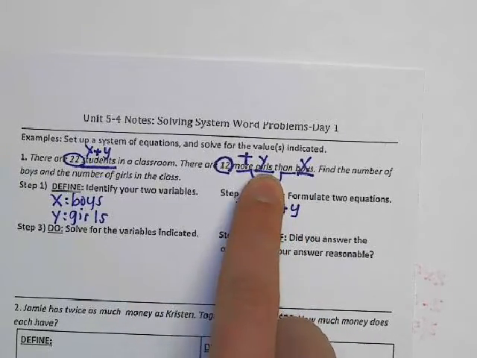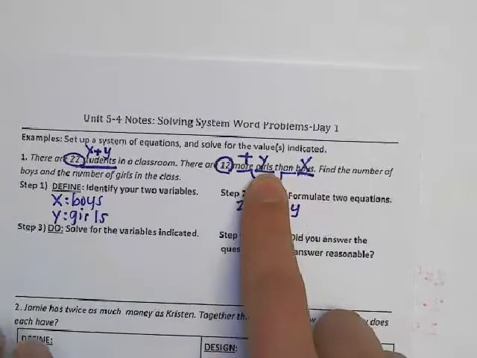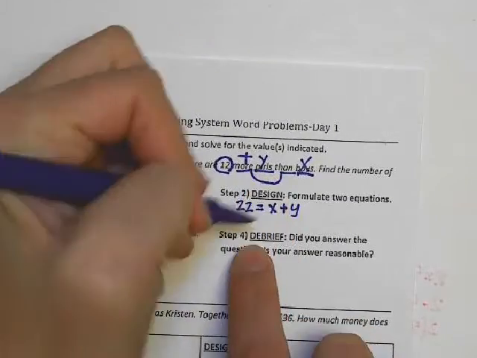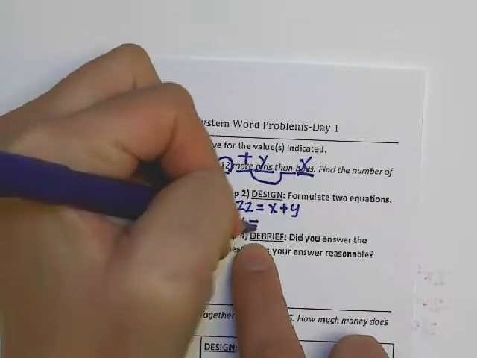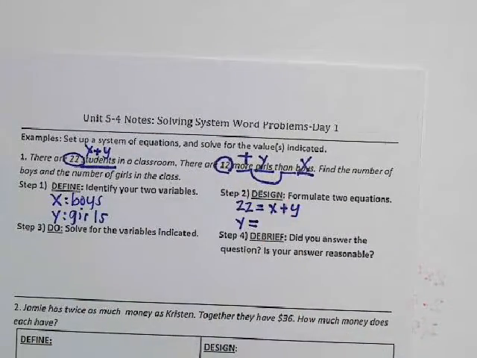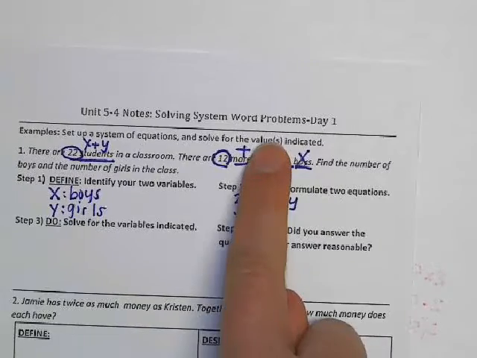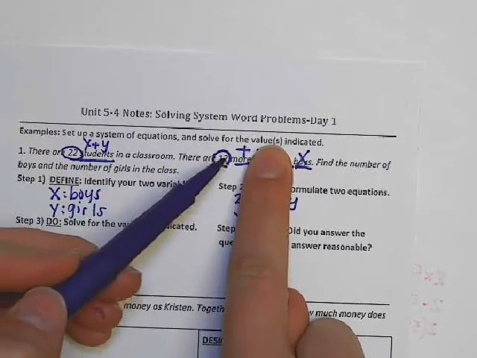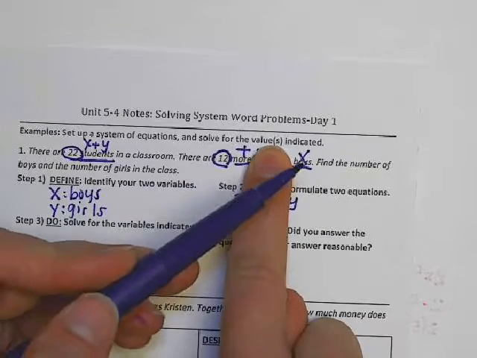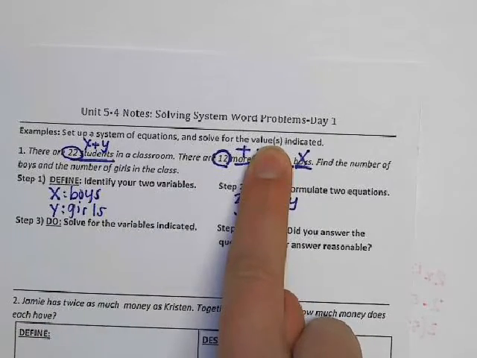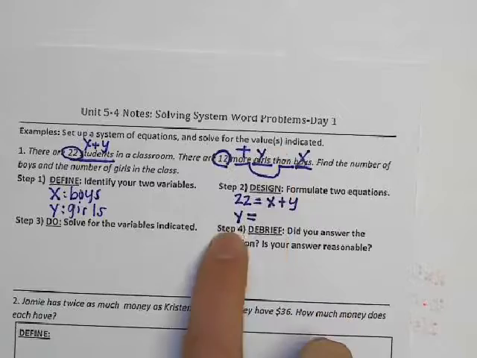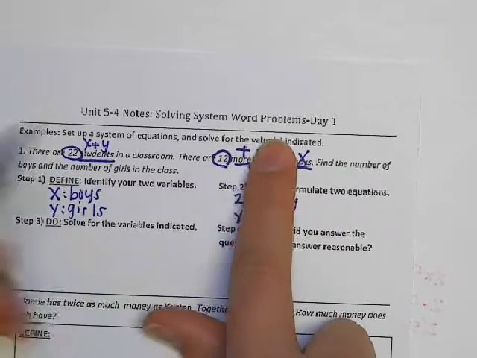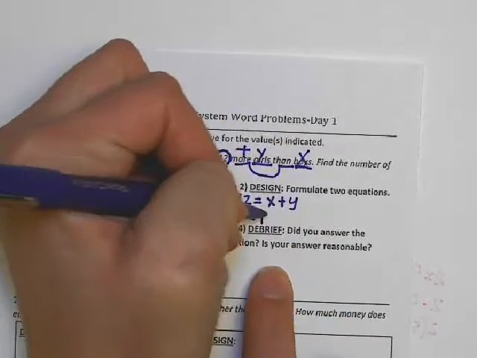Because there's not a total and girls comes first, I start the second equation with girls equal because it comes first. So y equals, okay? Then, whatever the rest is, 12 plus x. So if I took out the y, we have 12 plus x. Everybody see that? I took out the y because I've already used the y. I started with it. It's already gone. So 12 plus x is the rest of the equation.